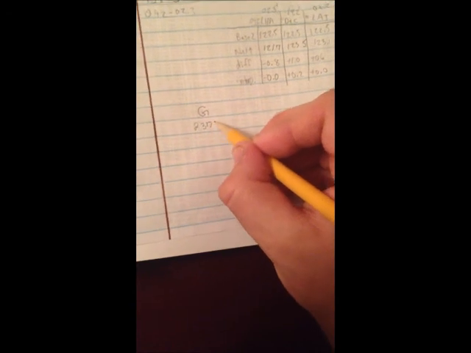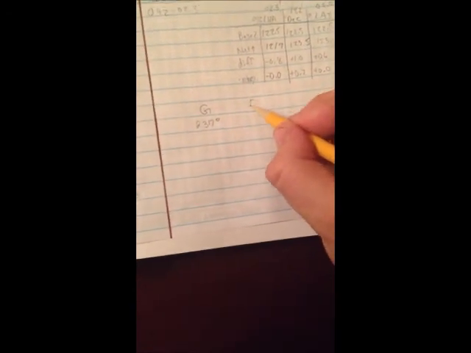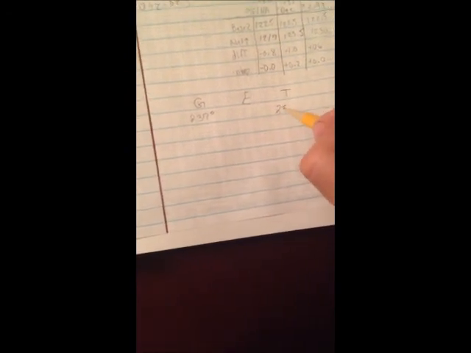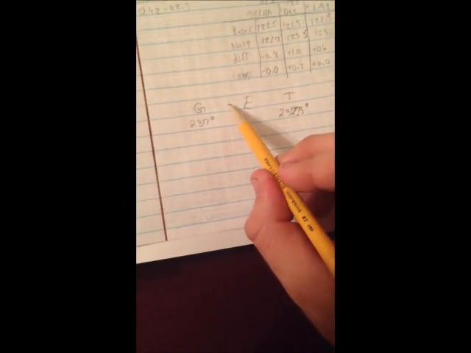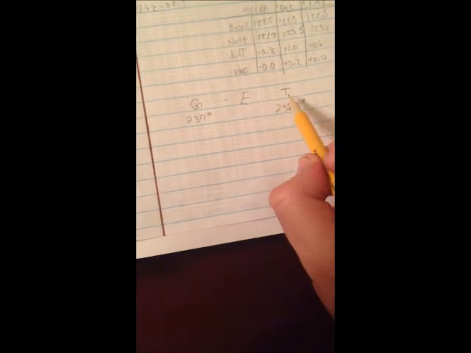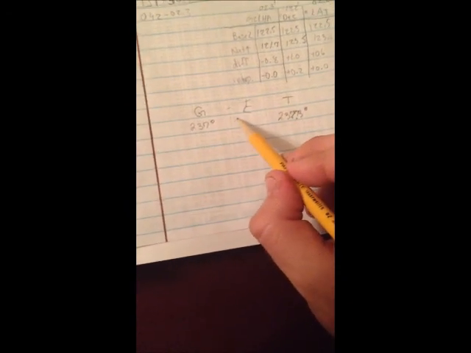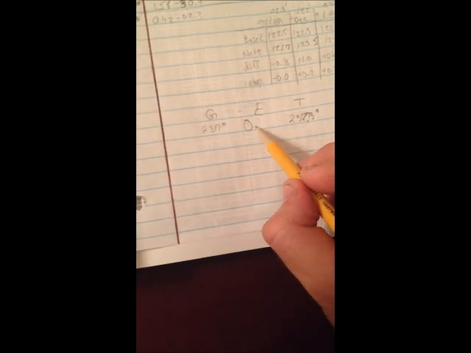So we're going to take our gyro bearing, because we took the observed bearing by gyro, of 237, and then the true bearing is 237.3 degrees. And gyro plus east, the error east, equals true. So the error is 0.3 degrees east.